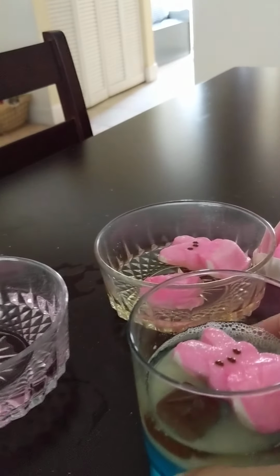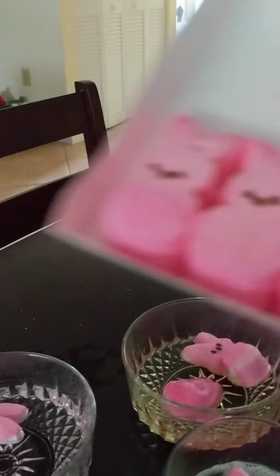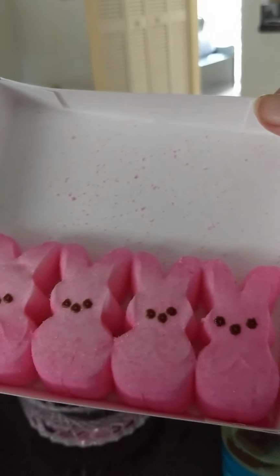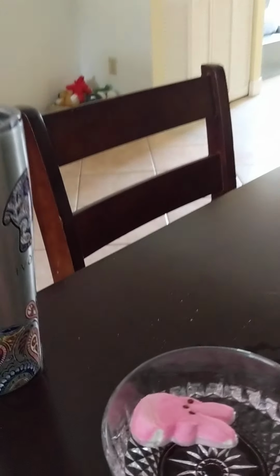Look, the chocolate's starting to sink. It's going down. It's not floating like that marshmallow. Pretty cool. Now, what to do with all the leftover marshmallows? I think my dad's going to eat them.